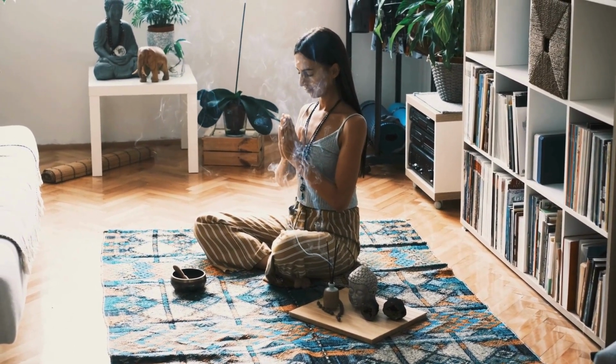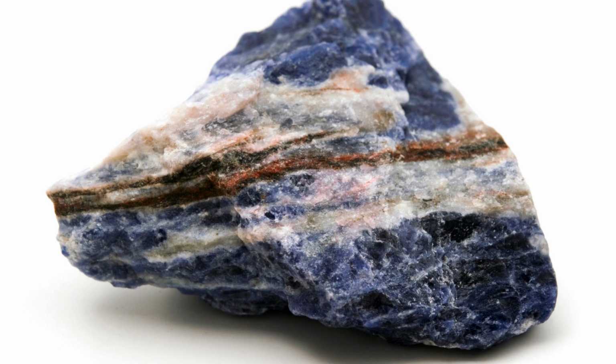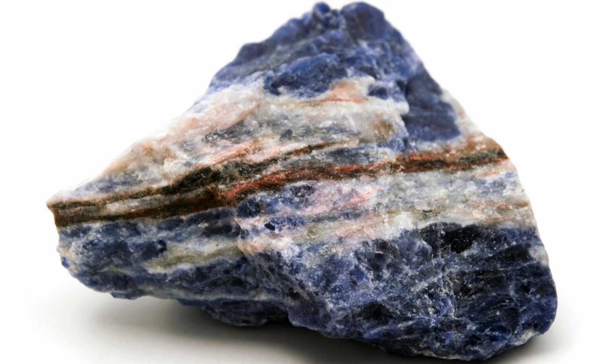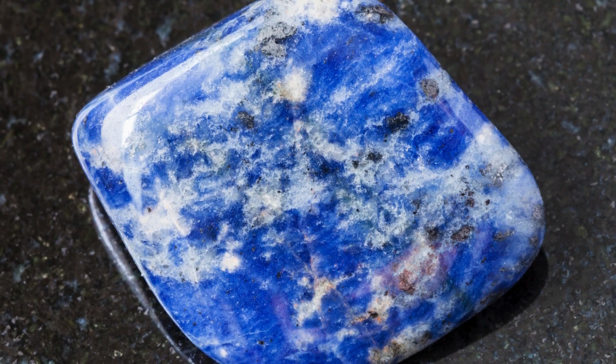So if you have any questions or you're not quite sure which life path you want to go down, then meditating with sodalite can really help you find those answers. It is often used for emotional healing and balance, and it is believed to promote a sense of calmness, reduce stress, and also enhance your self-esteem. Because it has such calming energy, it could help individuals to release any negative, pent-up emotions that they could have.